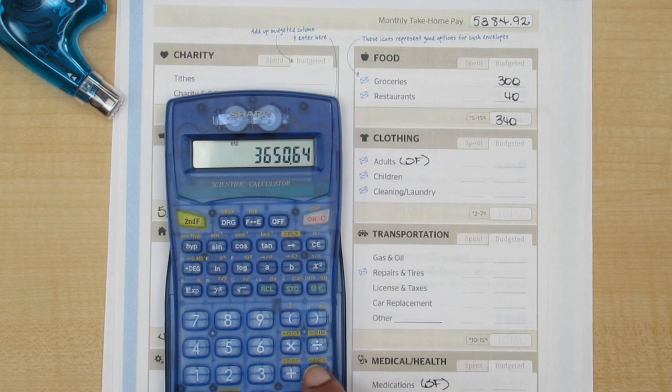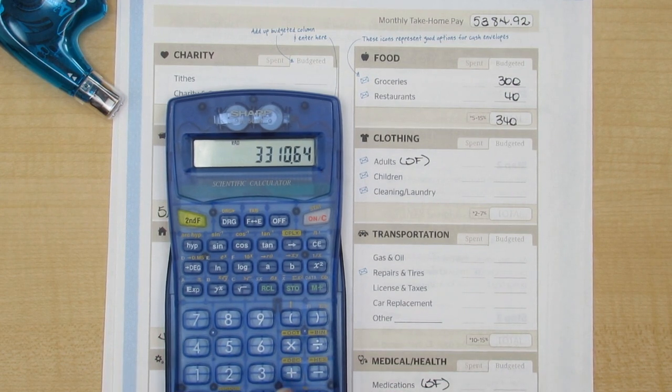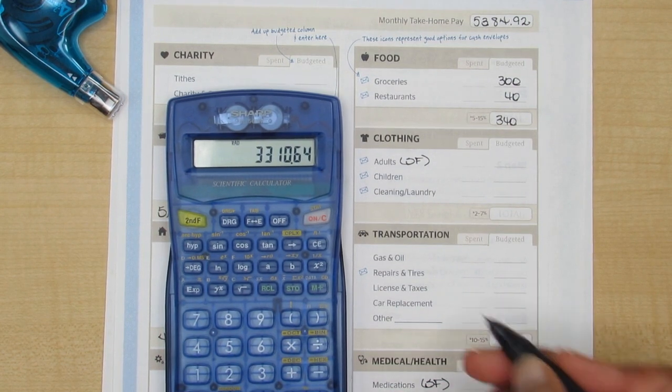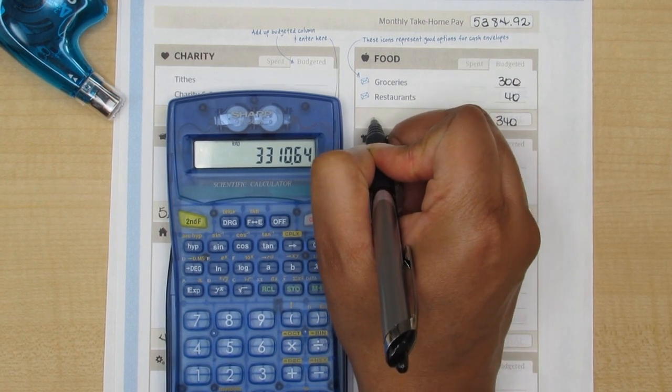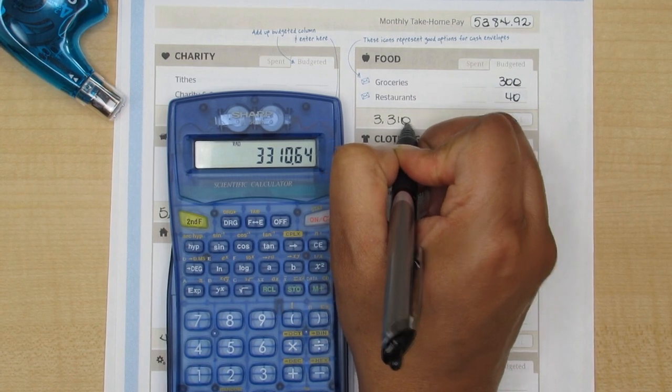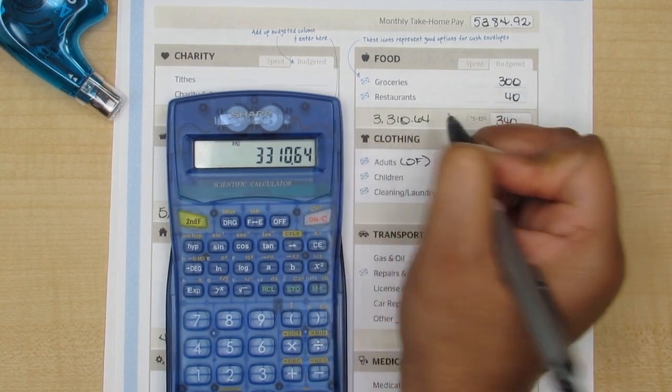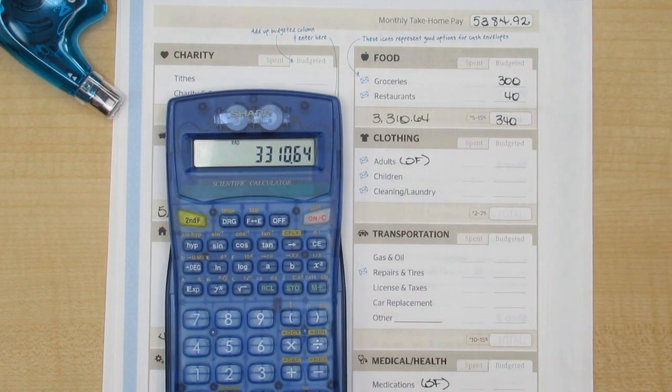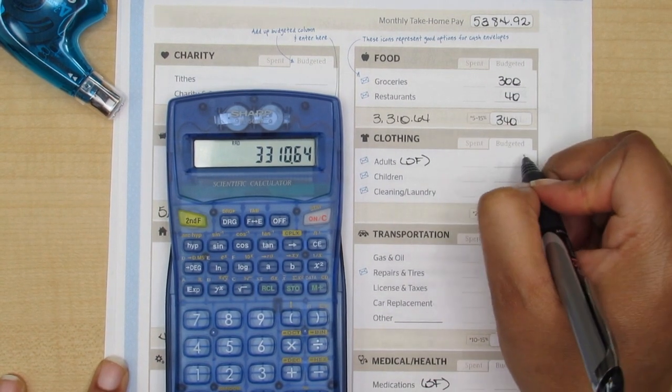Let me subtract out $340. So I have $3,310.64. So I think it's not in my best interest to eat out.